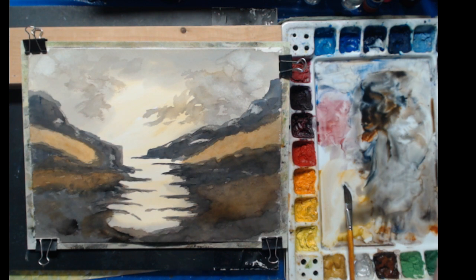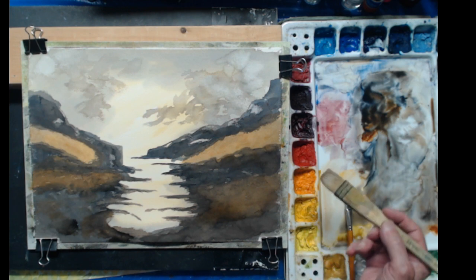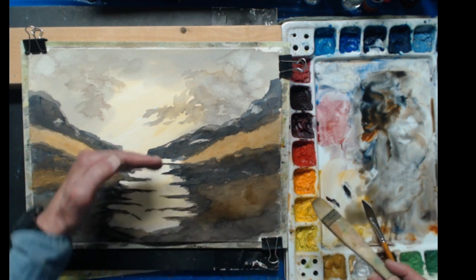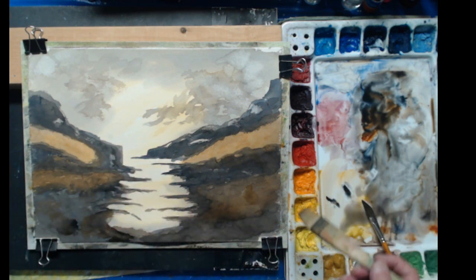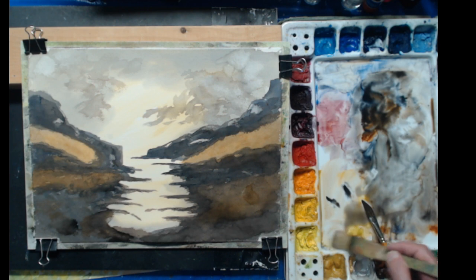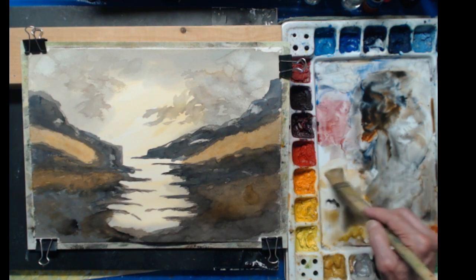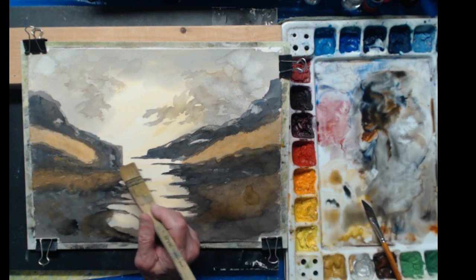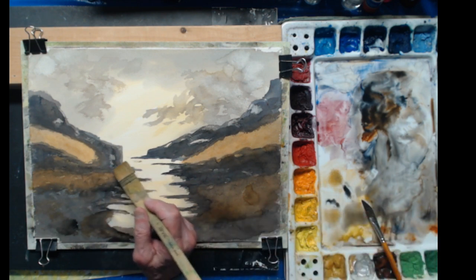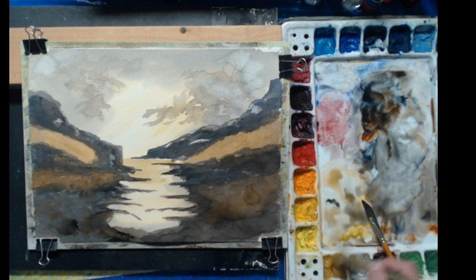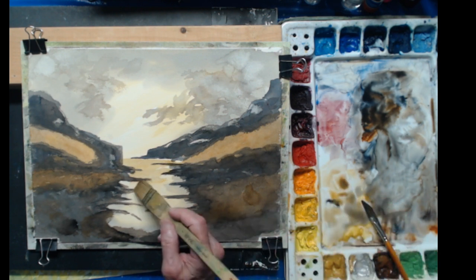And before I do that, though, I'm going to change the value here. This area right in here is going to be lighter in the background, so take some of that yellow ochre. As I come forward, I'll get it darker.